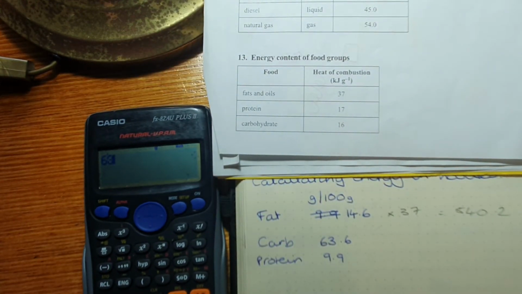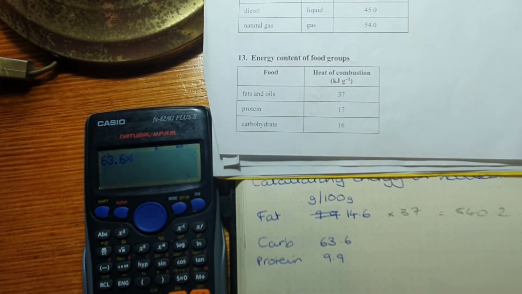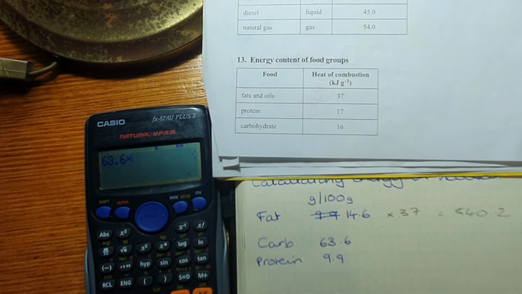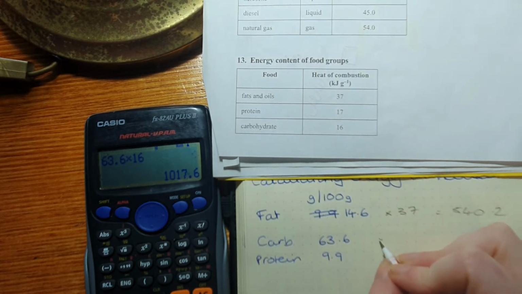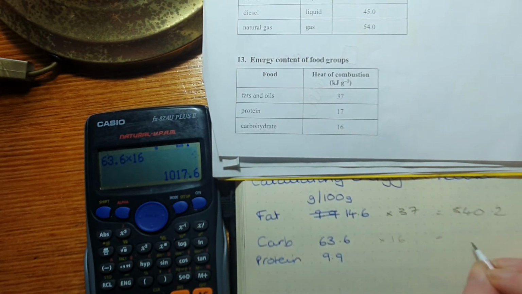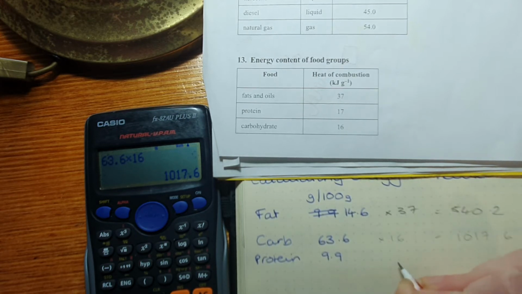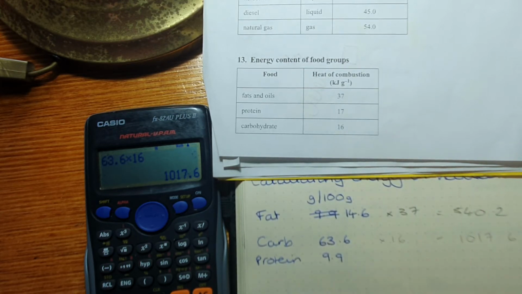Then we've got 63.6 times carbs is 16, which gives me 0.6, and then protein is 9.9 grams, 9.9 times 16.